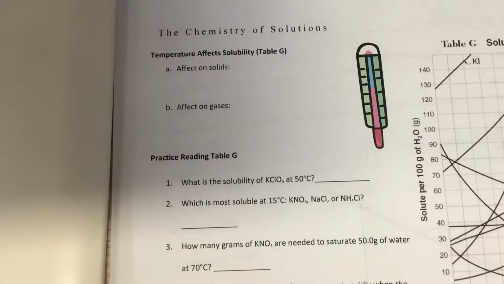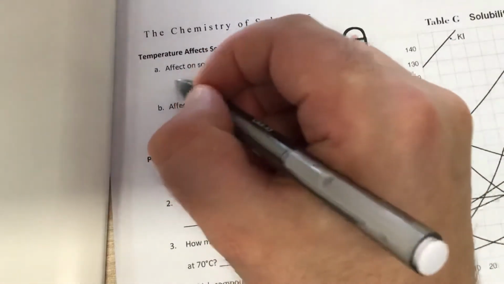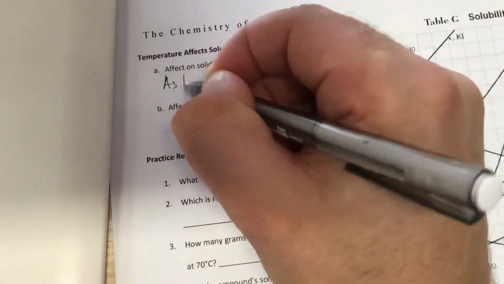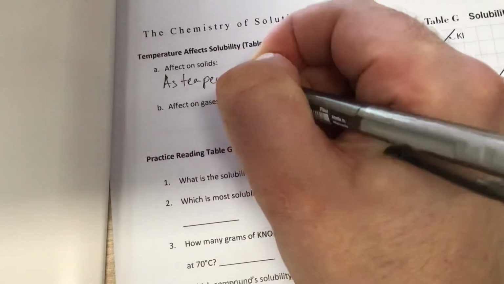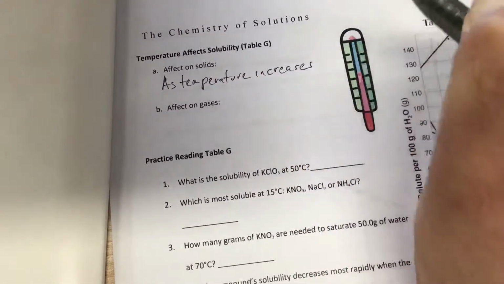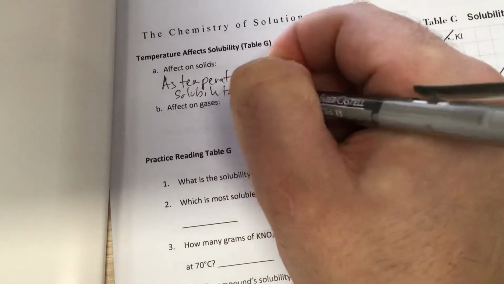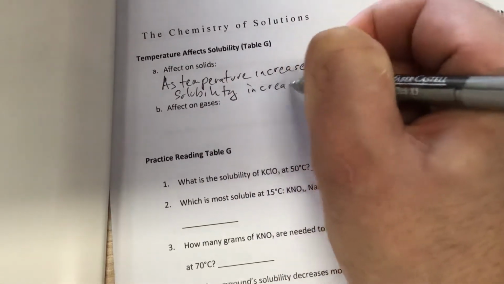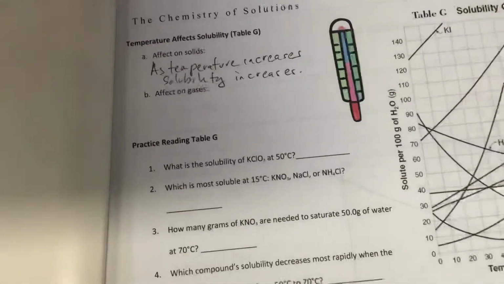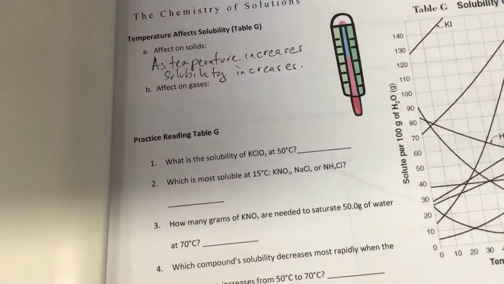How does temperature affect solubility? So for solids, right, as the temperature increases, solubility also increases. Okay, you can always keep throwing more sugar into water at higher temperatures.